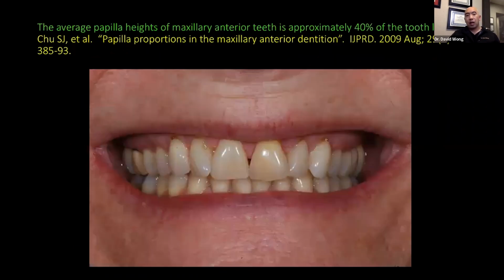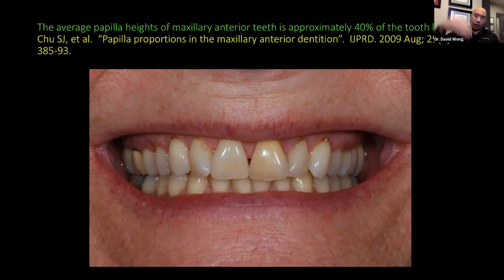Don't pick this one. How tall should papilla be? I know we talk a lot in dentistry about white aesthetics. We always talk about the shade of teeth and the hue, chroma, and value, and all that stuff. And we talk about the gingival contours, but how tall are papillas supposed to be? Papilla are supposed to be 40% of the full length of the tooth. That's how tall they're supposed to be as a general guideline. This is from Stephen Chu.